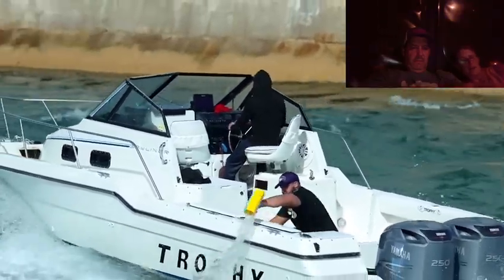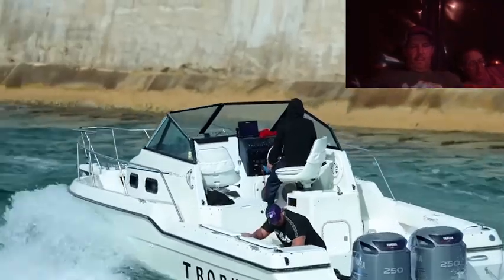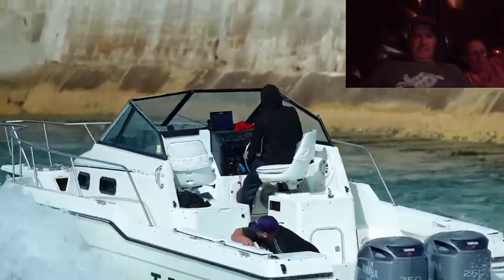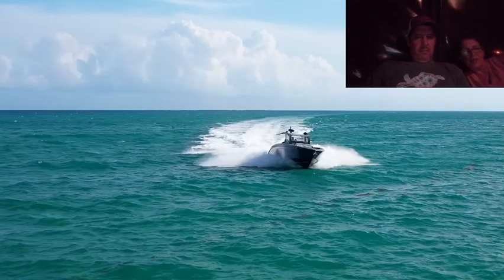I mean, it's not gonna sink with that much water in the boat. You know how fast it's coming in. You broke the bimini and didn't even notice. Yeah.